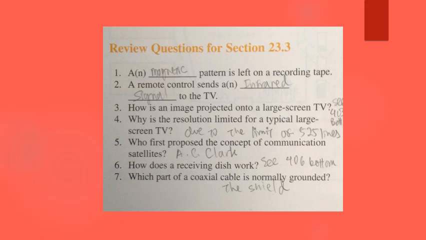And question 7, which part of the coaxial cable is normally grounded? And that is the shield, or the outer surrounding conductor of the cable.